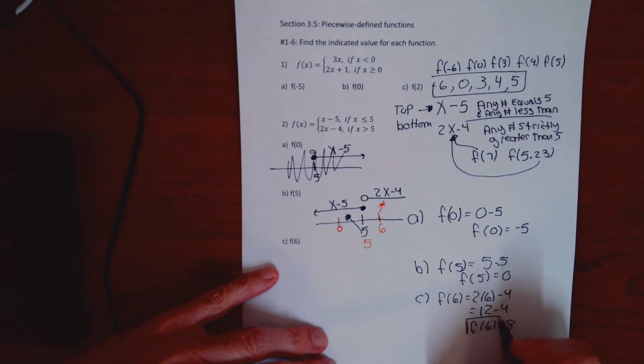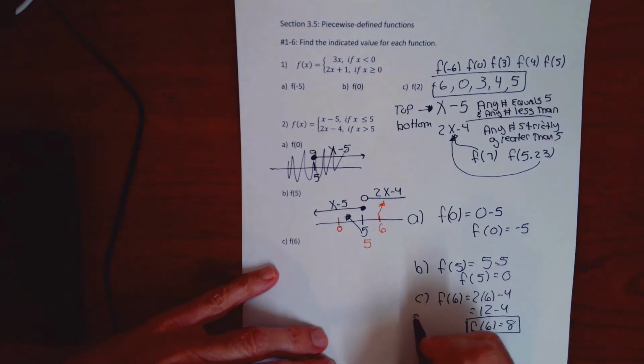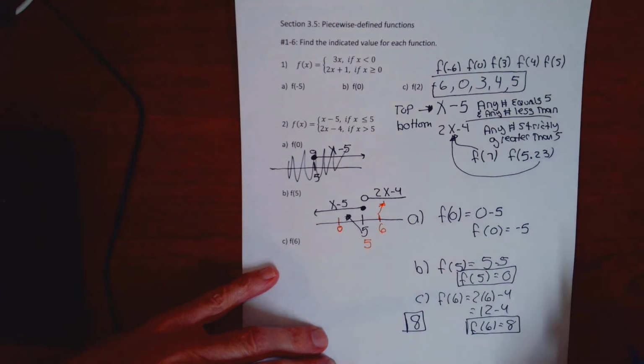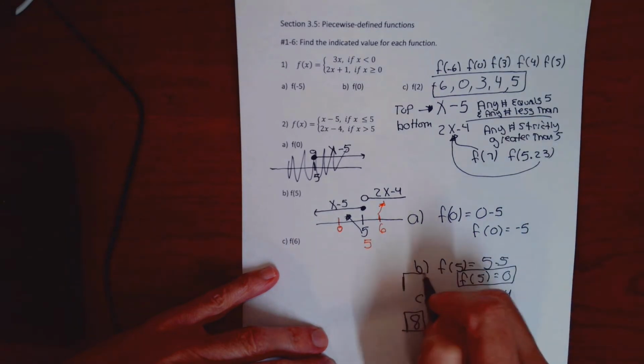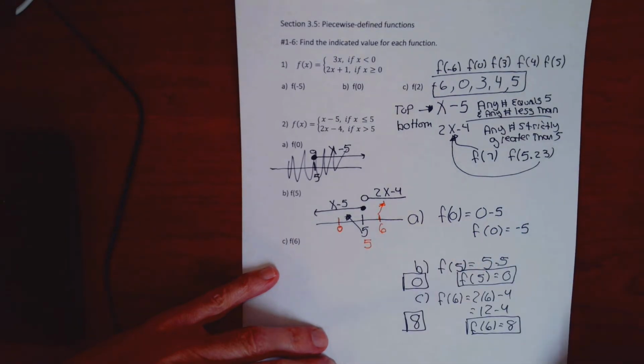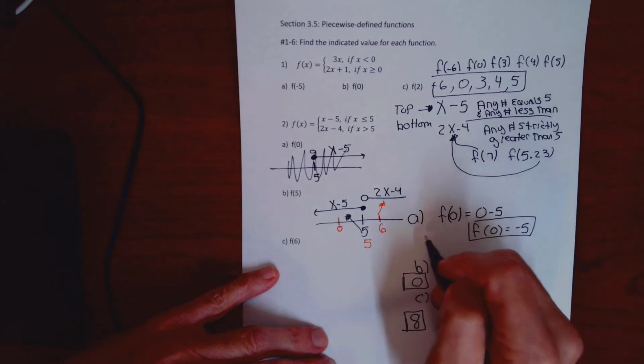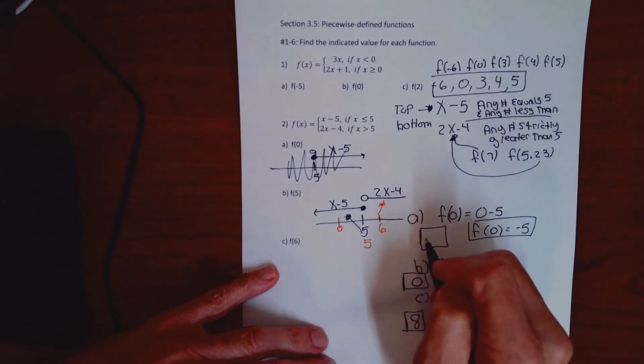I don't have to write the function with my answer. For part C, if I just wrote the number 8 for my answer, that would be fine. Similarly, for part B, I don't really need to write f of 5 equals 0. If I just wrote 0, that would be fine. Also for part A, instead of writing f of 0 equals negative 5, I can just write negative 5 for my answer.